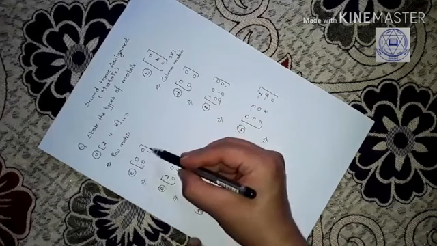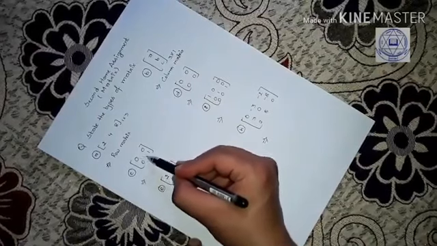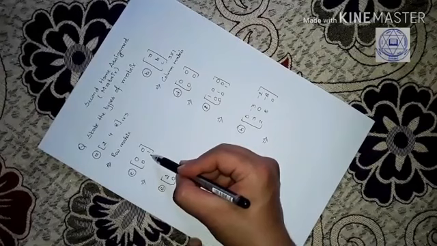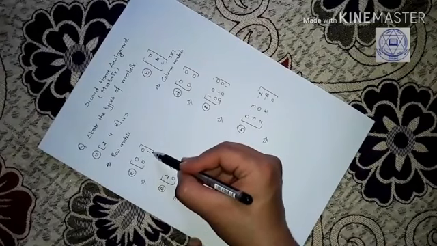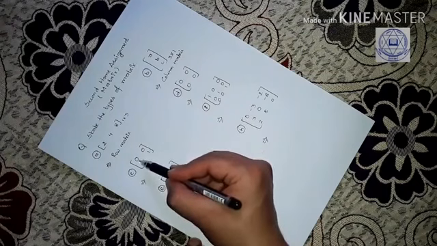Okay, now let's come to question number C. Observe it carefully. All the elements are not 0 and the diagonal elements are also not constant and not equal, and 0 is there.